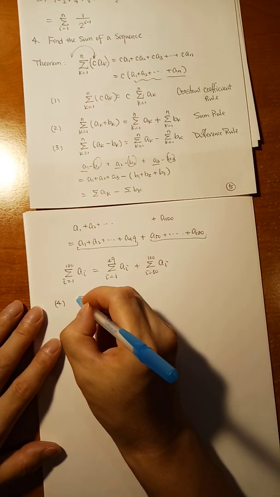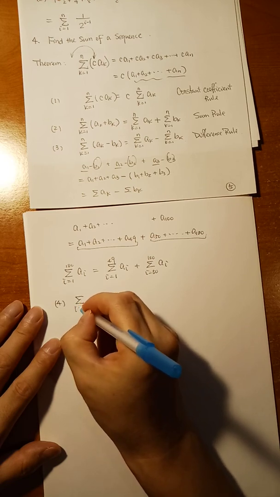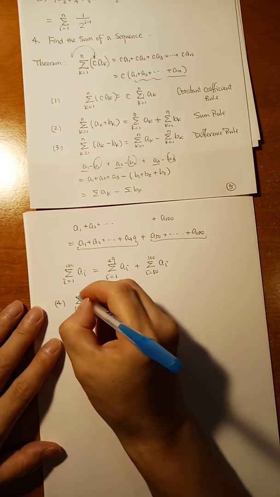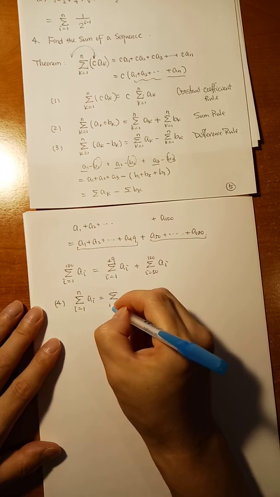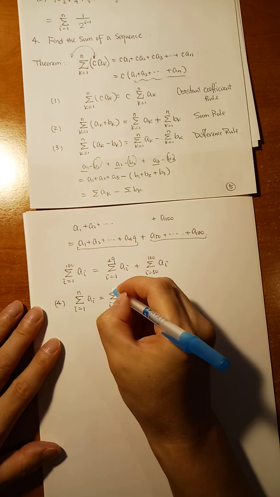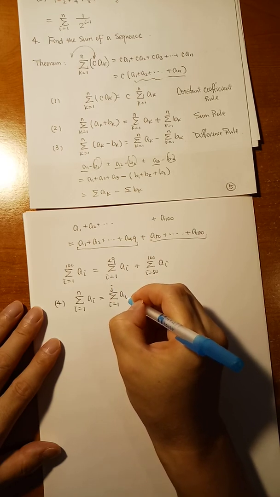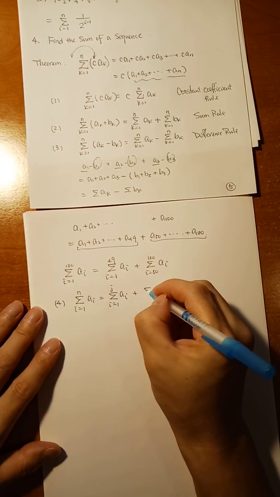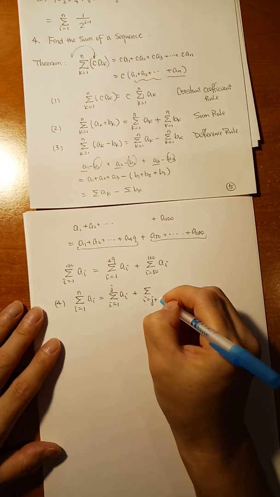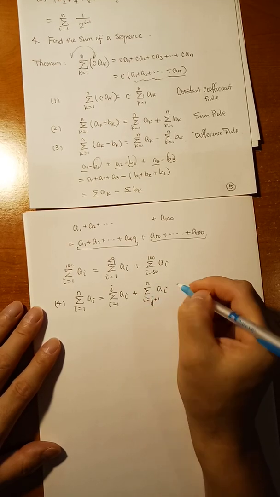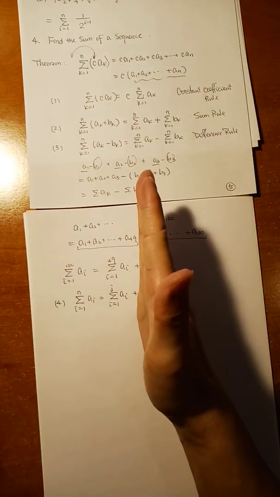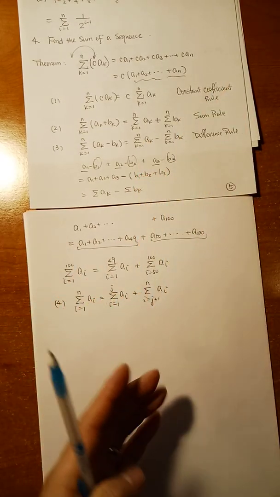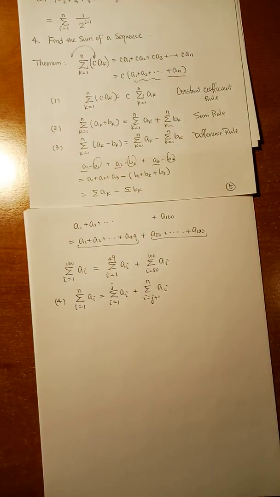So you have the sum of a_i from i = 1 to n equal to the sum of a_i from i = 1 to j, plus the next one, the sum of a_i from i = j + 1 to n. You can stop at any position. You compute the first few terms and compute the rest of the terms, add them together. Okay, so that's what it means.